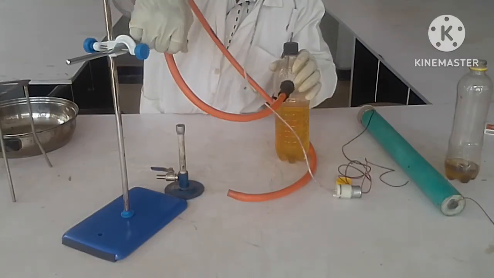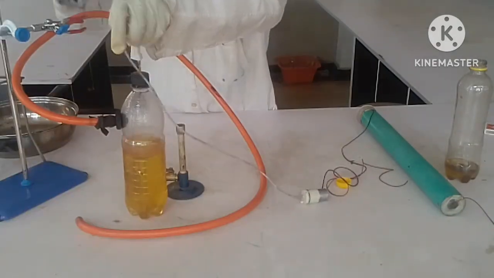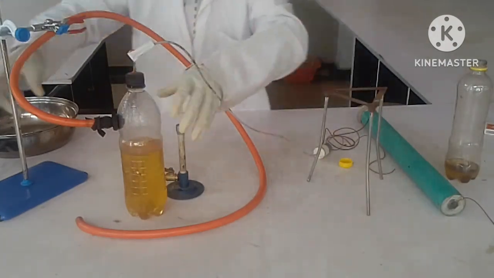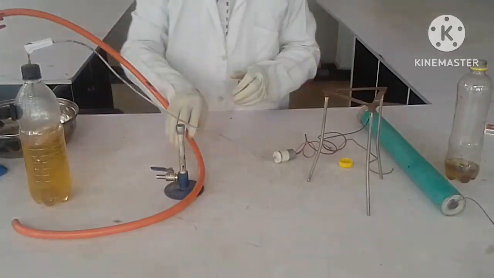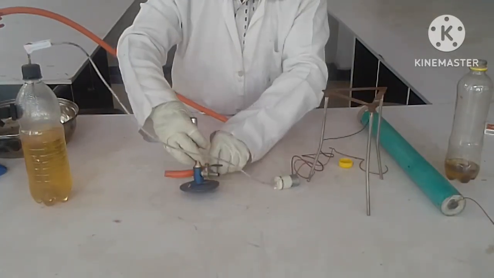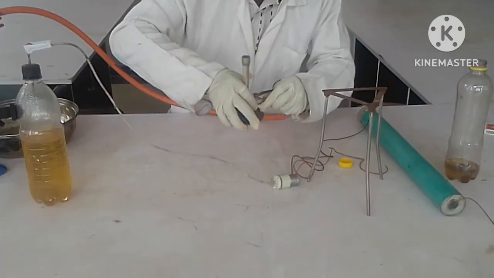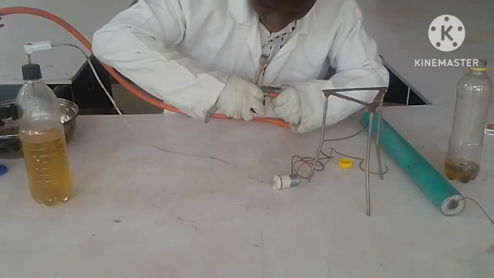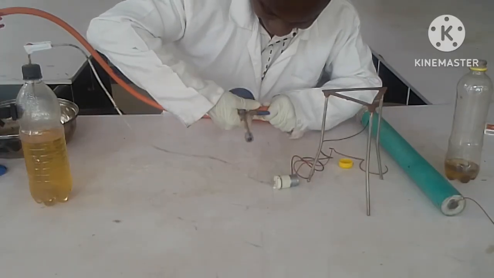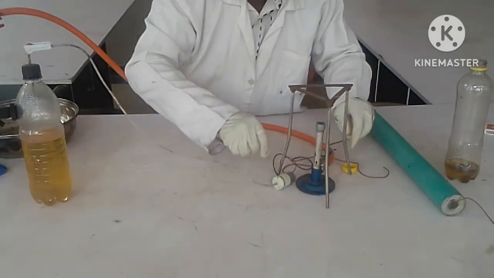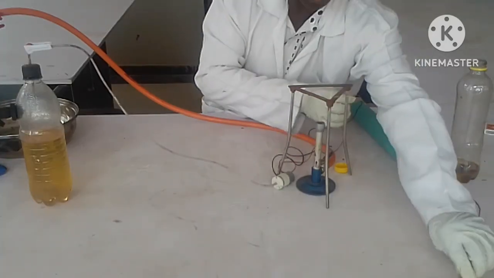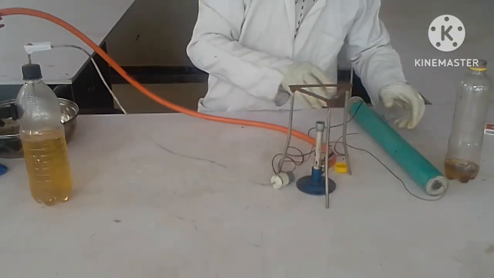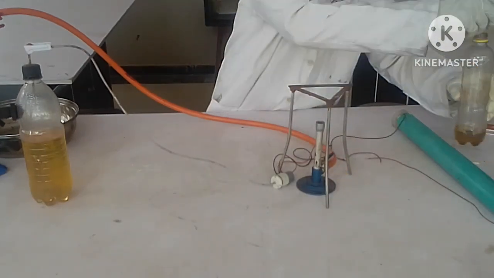So this one goes straight into the burner. All right, so I fix it this way. Let me test run it a bit. Let me see. All right, everything seems to be working well.